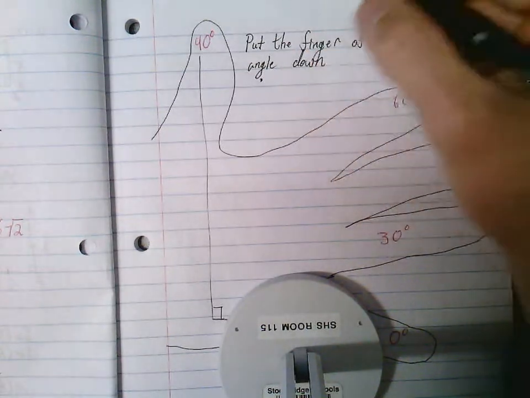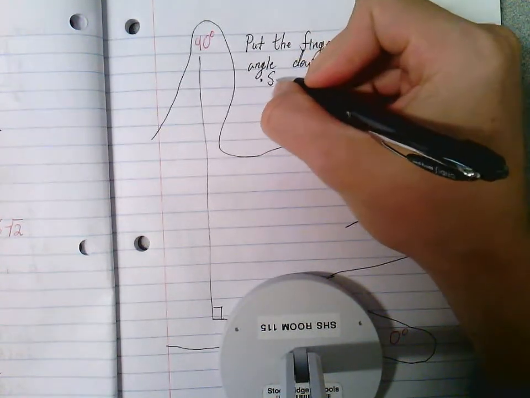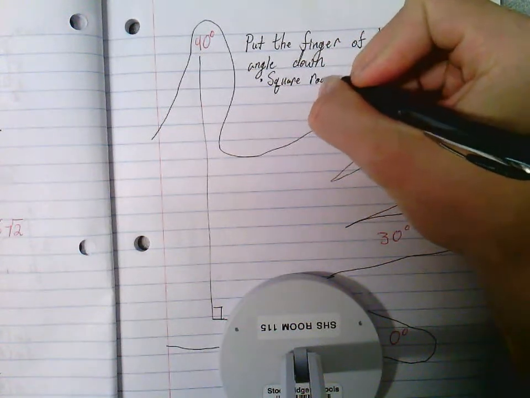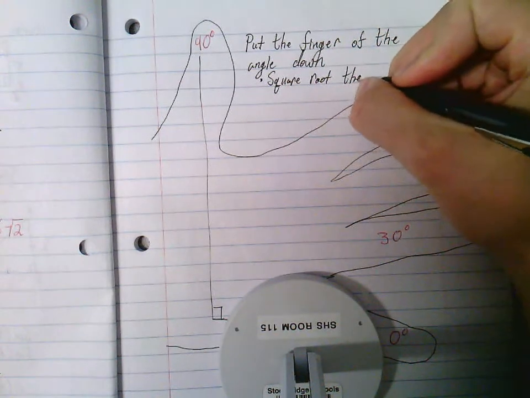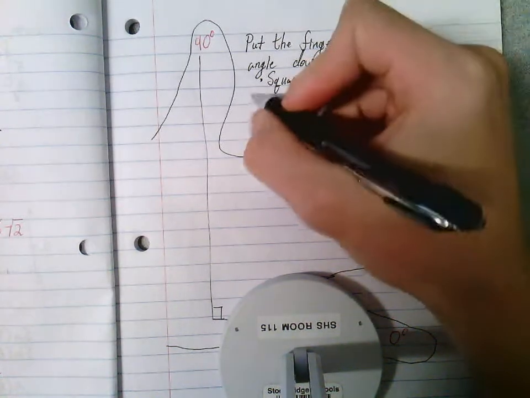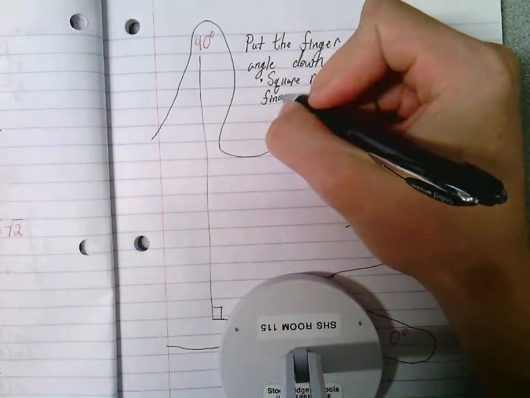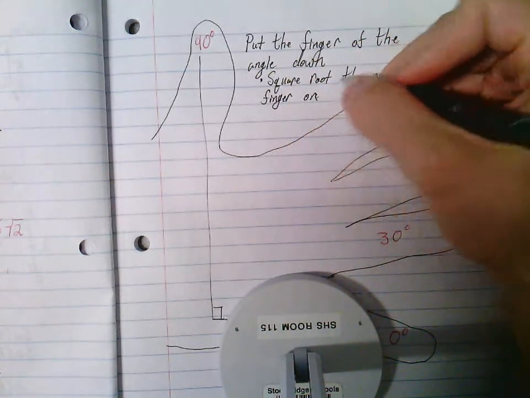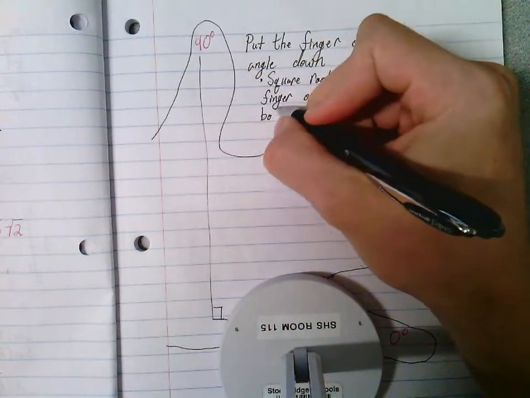Then what we're going to do is square root the number of fingers on both sides.